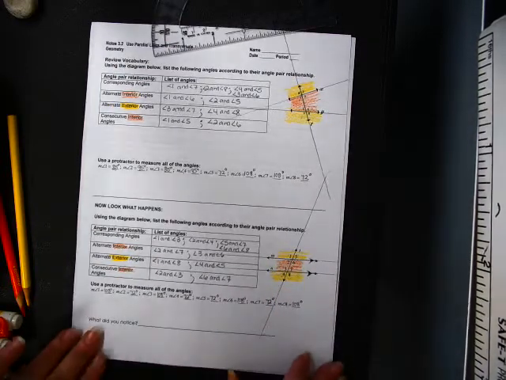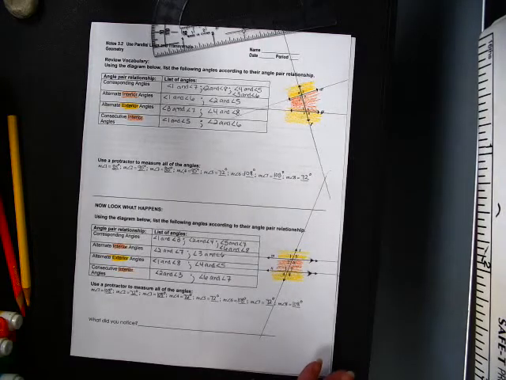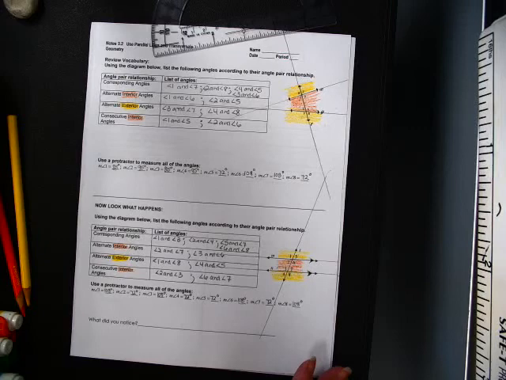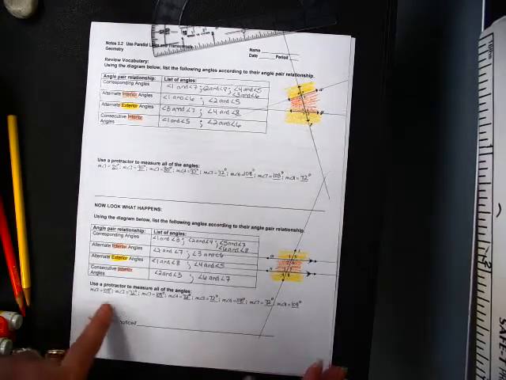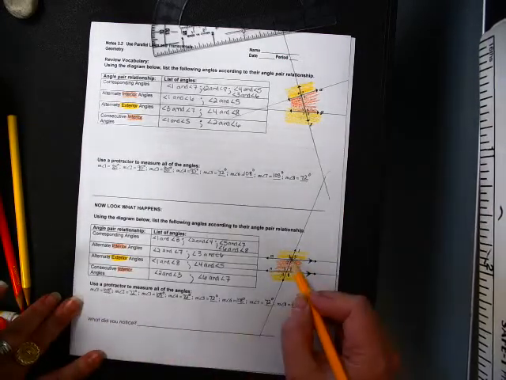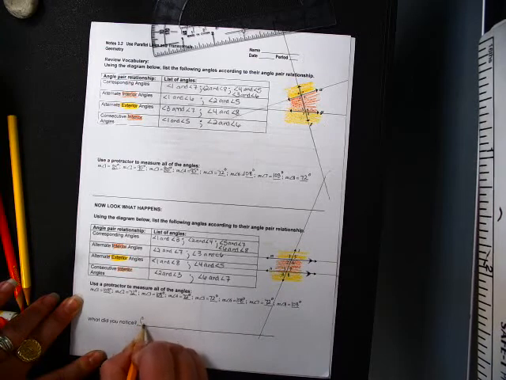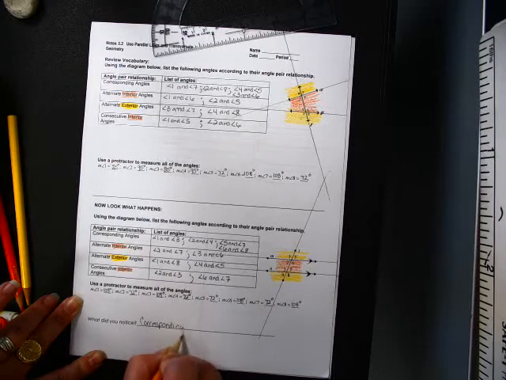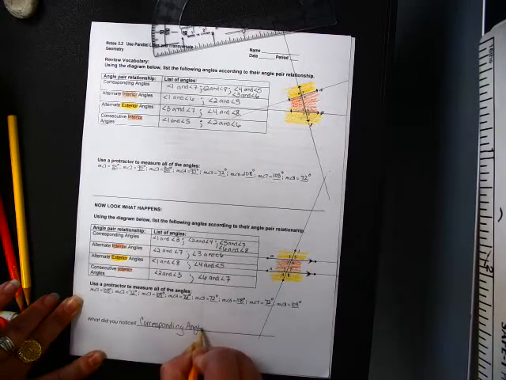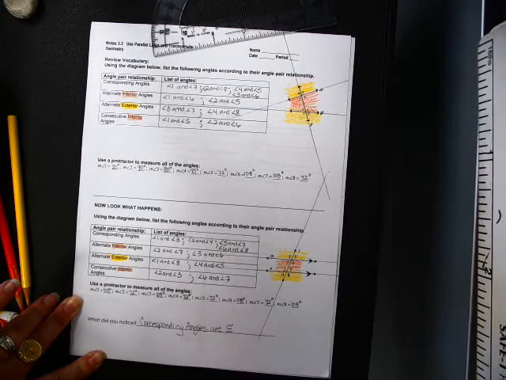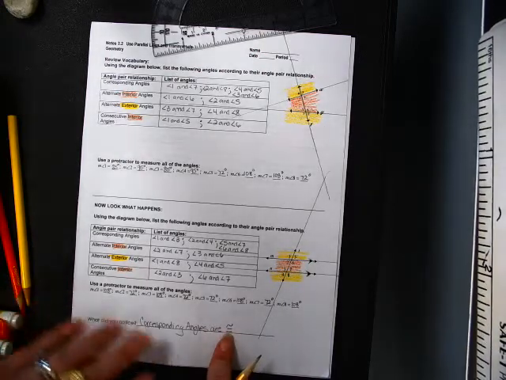So what you should notice is that the corresponding, let's see, so my angle 1 and my angle 3, those are corresponding. My corresponding angles are congruent. I'll use the symbol congruent.